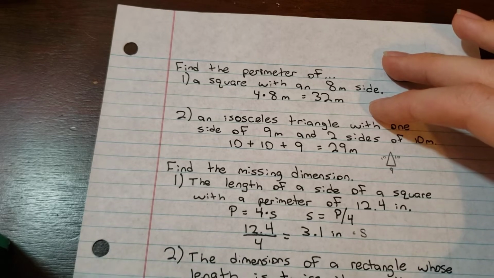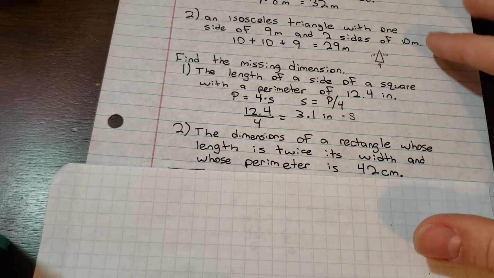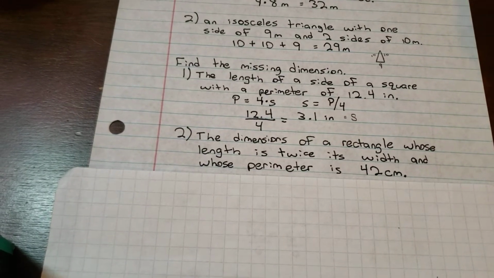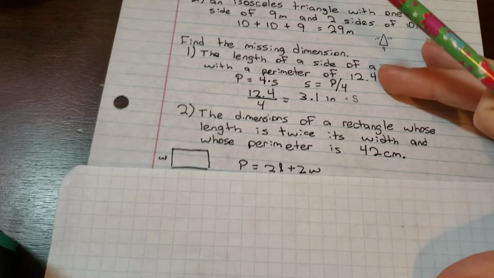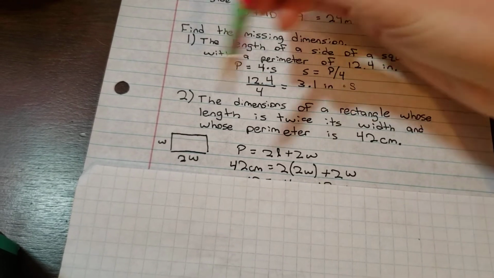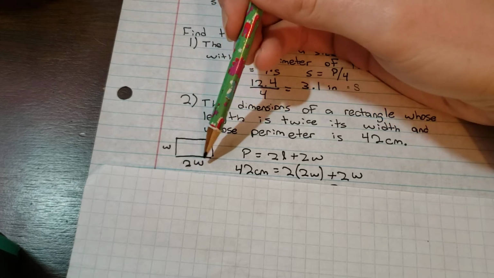All right. Number 2, find the dimensions of a rectangle whose length is twice the width and whose perimeter is 42 centimeters. Okay, so this is what we know. Our length is 2 times the width.